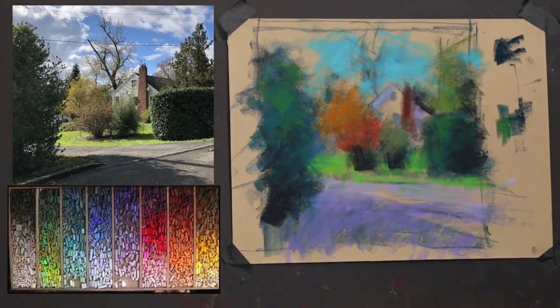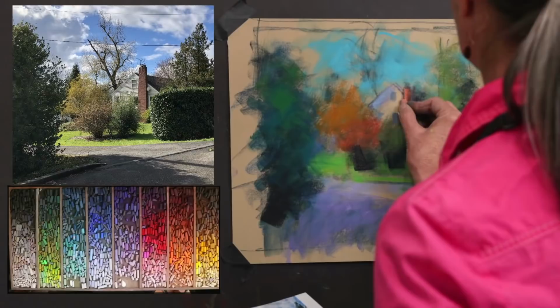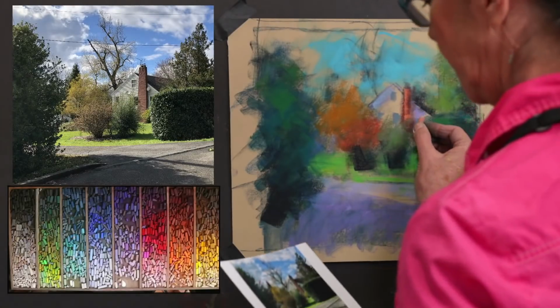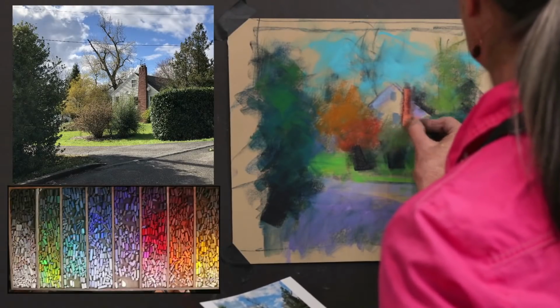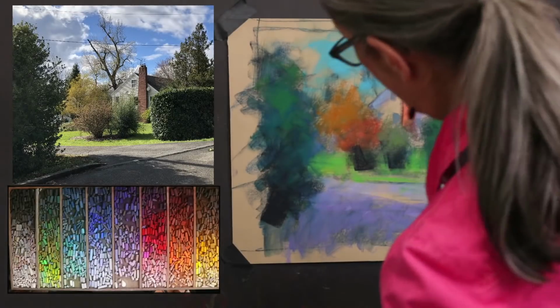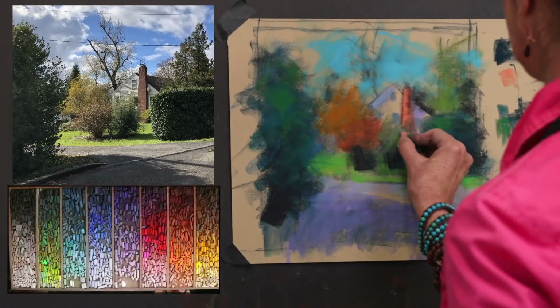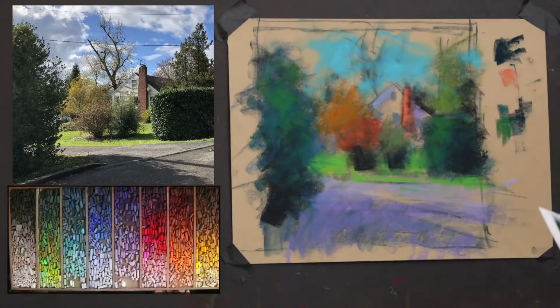And I'm going to lighten up that chimney. And when I do that, see, I've got the shadow side of the chimney automatically because I've got that dark mark there. And come down like that.